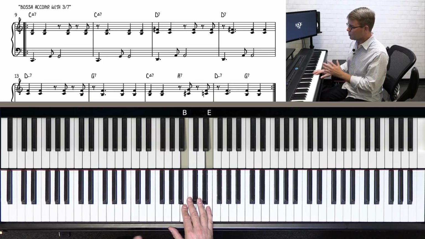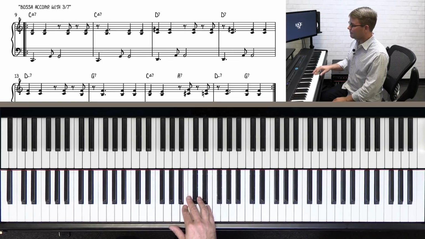So I'm going to play this through for you once, the right hand only, and then we'll talk about it in a minute. So here we go. 2, 3, 4.